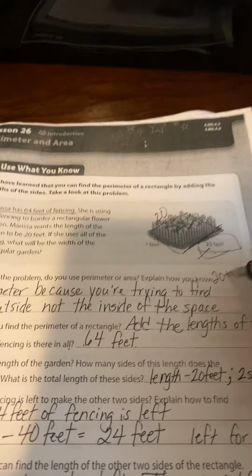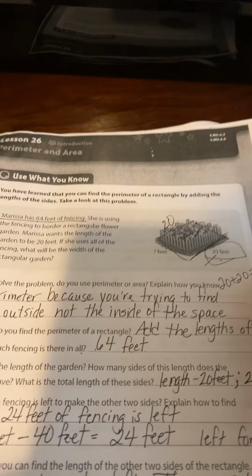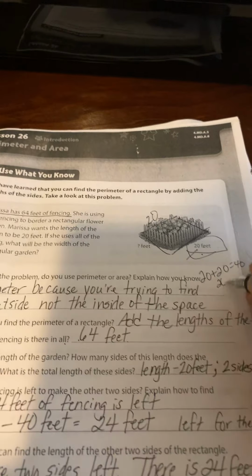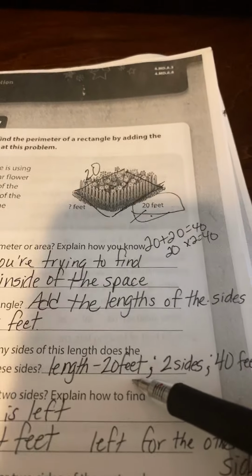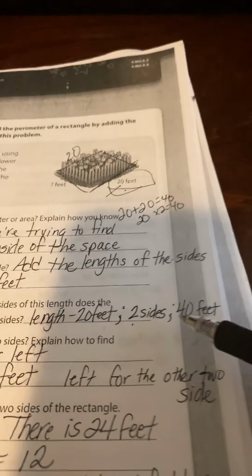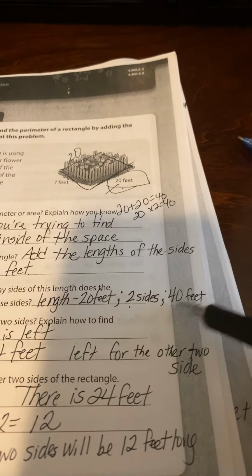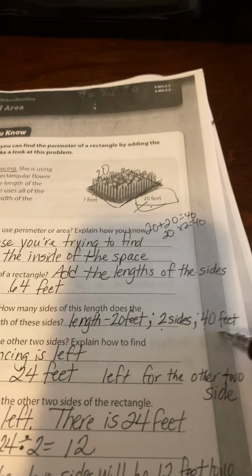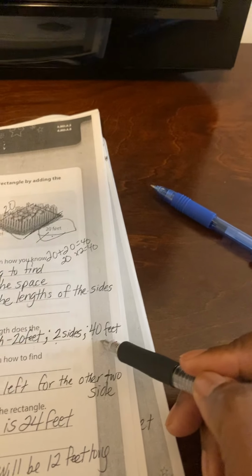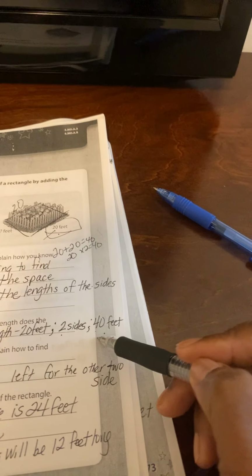So you can add 20 plus 20, which will give you 40, or you can multiply 20 times 2, which will give you 40. So you have the length is 20 feet. You have two sides. So the total is going to be 40 feet.